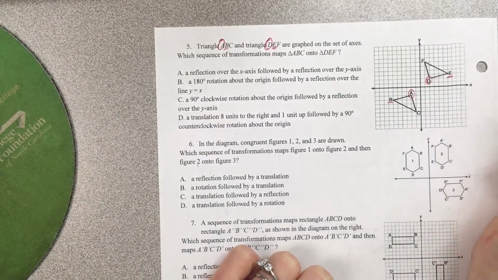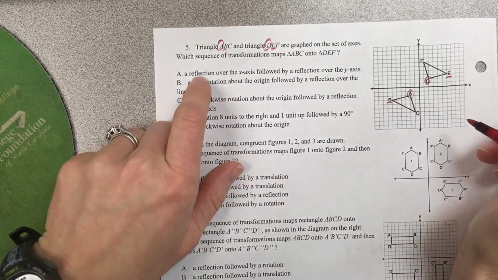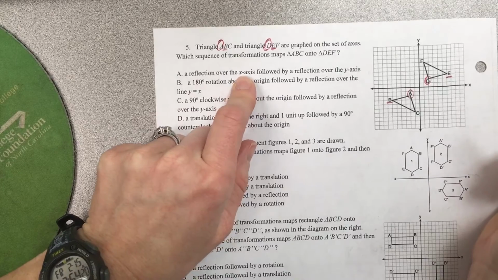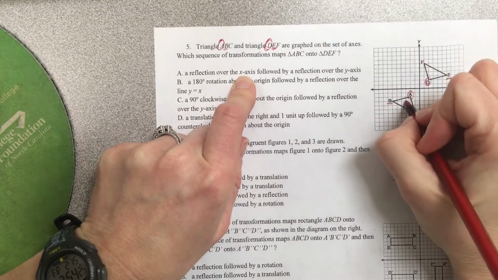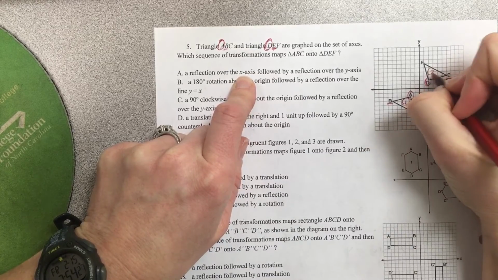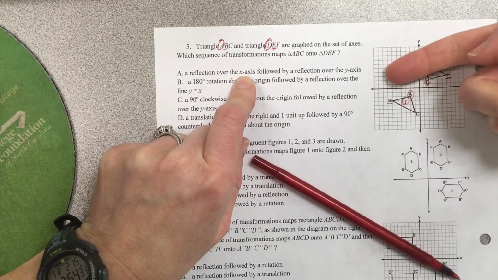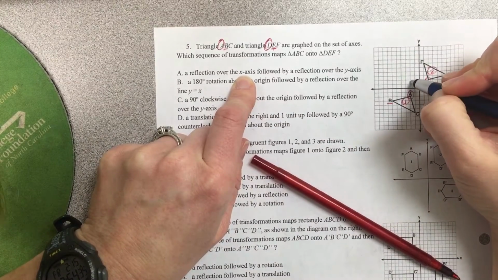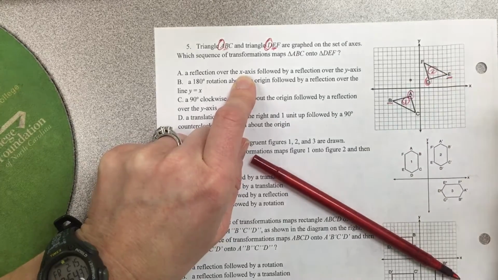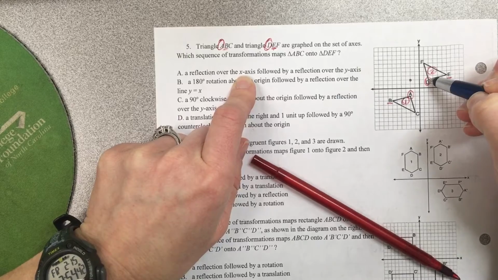Okay, let's just use our answer choices to help us. A says a reflection over the x-axis. So remember, this is my original, and this is my second one. So if I reflect this over the x-axis, that would put A here. And then if I reflect it over the y, A and D do match up.